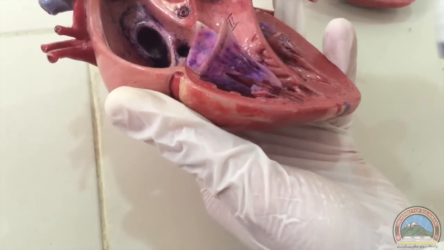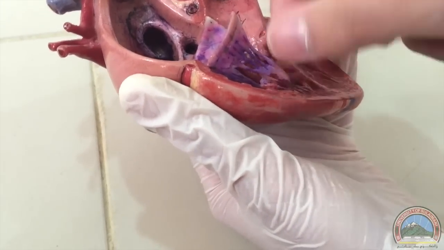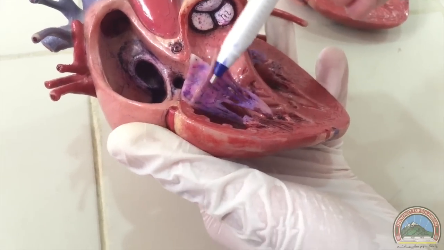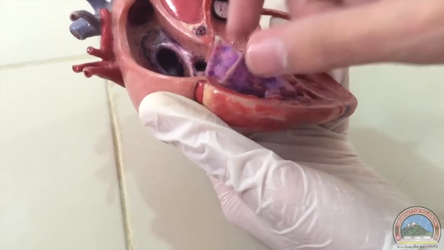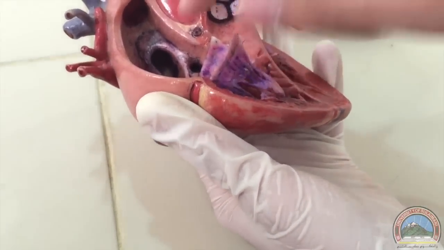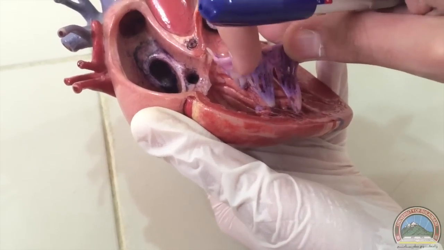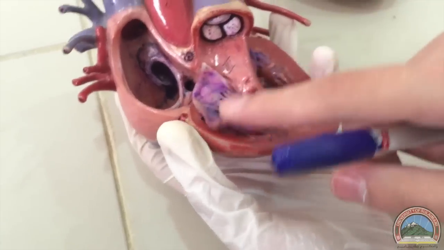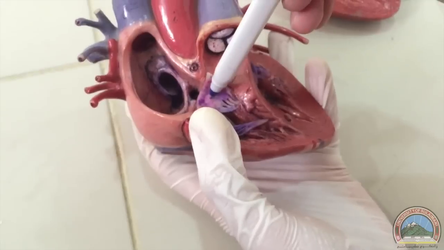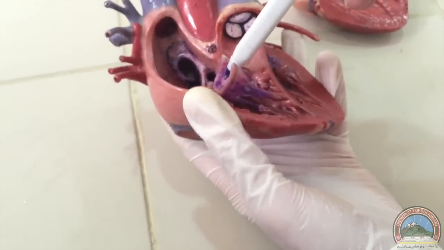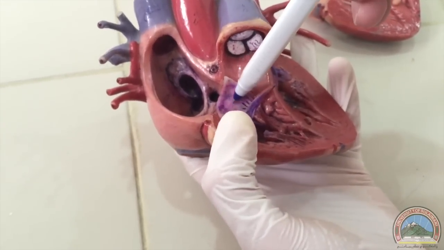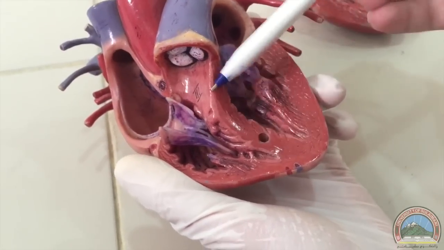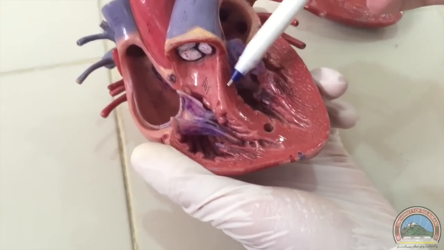This is the anterior cusp, the posterior cusp, and the septal cusp. Septal cusp of the tricuspid valve. The septal cusp attaches to the interventricular septum. This is the interventricular septum.